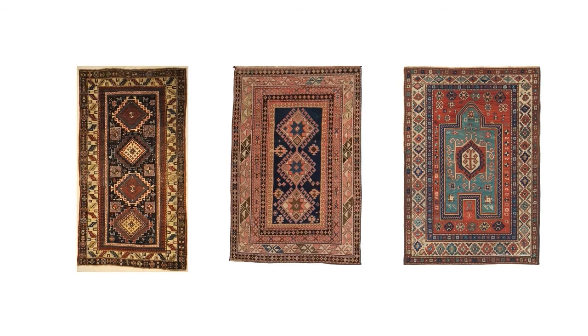What is most striking about Caucasian rugs is their daring use of color. Balance of color is achieved not by shading, but rather through contrast.